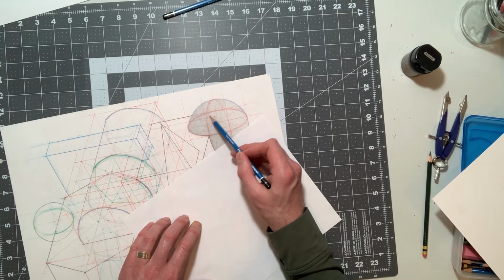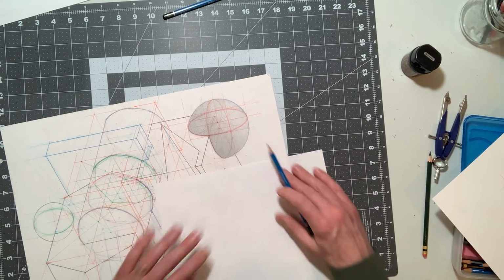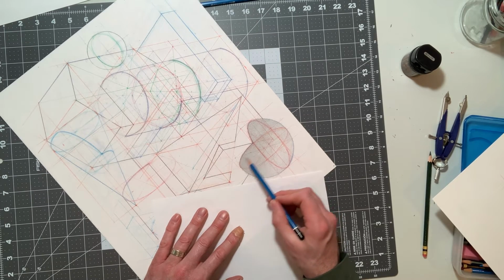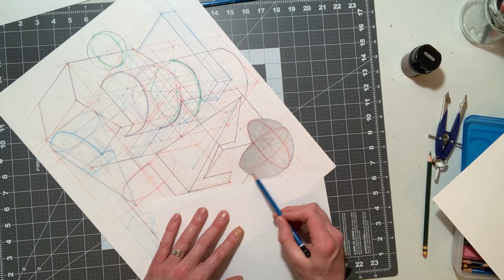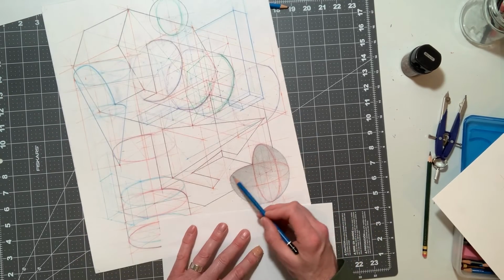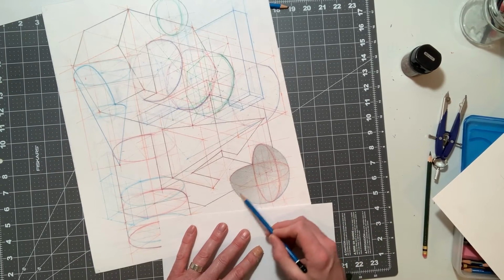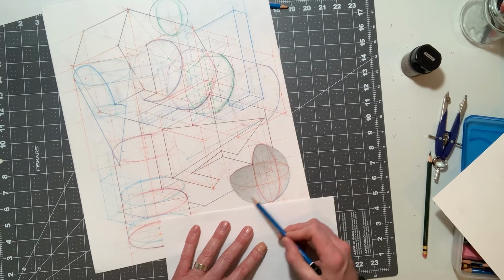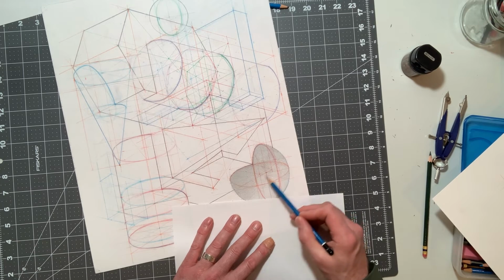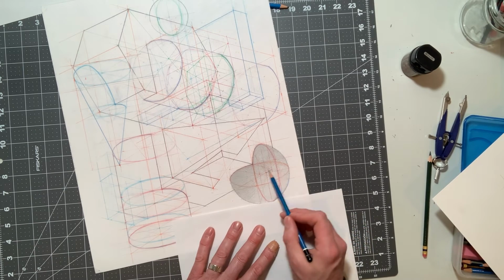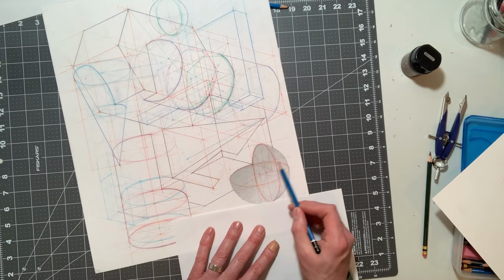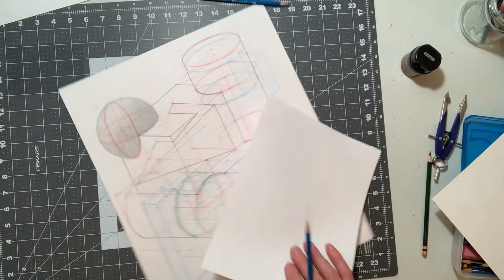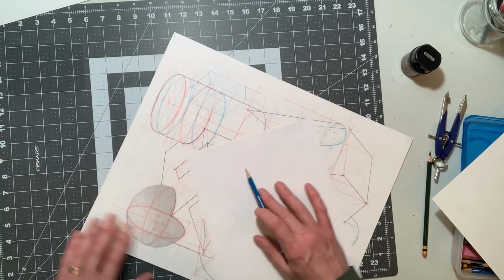And notice how I turn the paper often, let the paper do the work. It also allows you to apply the pencil in different directions, and that's going to allow you to create this nice gradual transition of value. And it's kind of meditative, just enjoy it. Don't rush it.